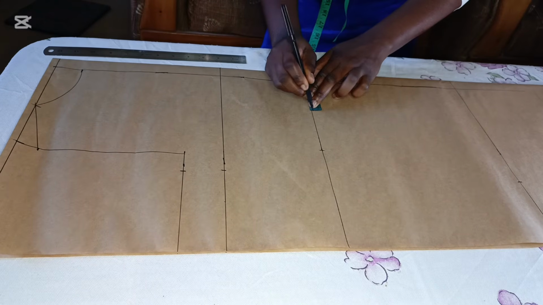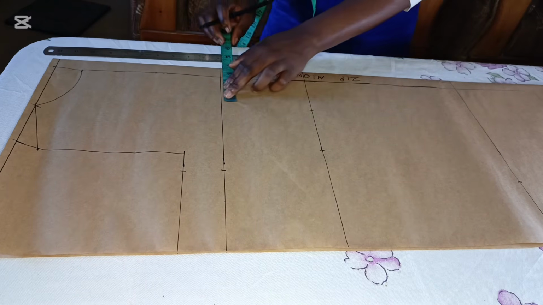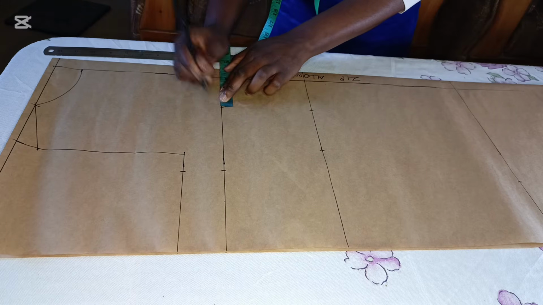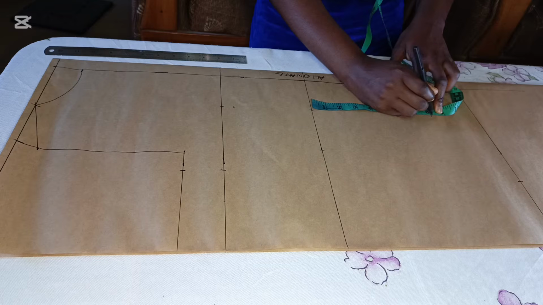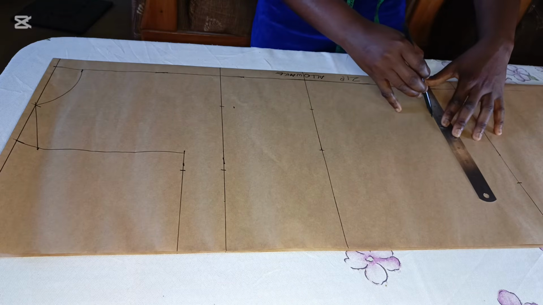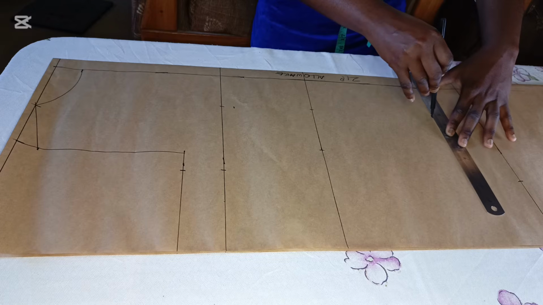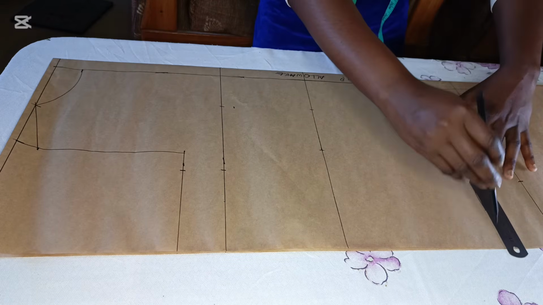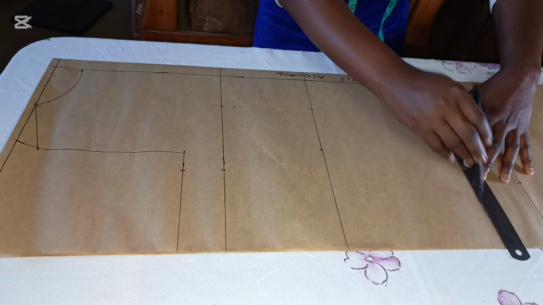Okay, so right now I'm going to be taking my bust span, yes, my bust span at 3 inches. So that's what I've marked right now. I'm just going to be connecting the lines.